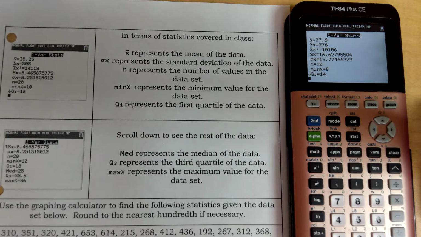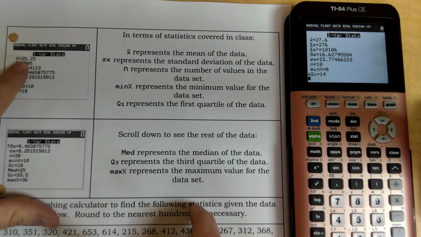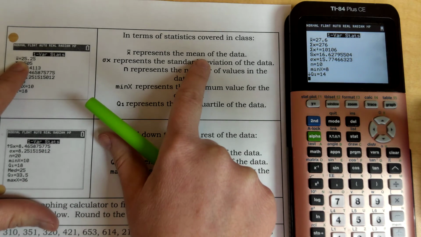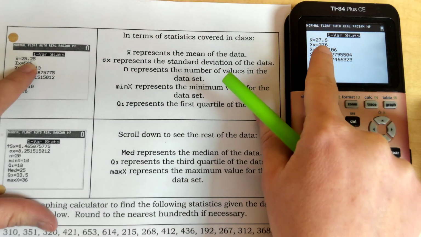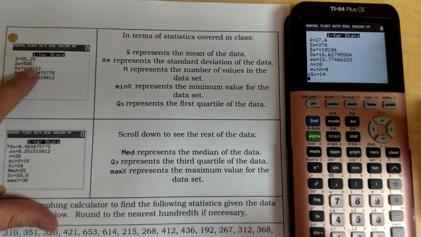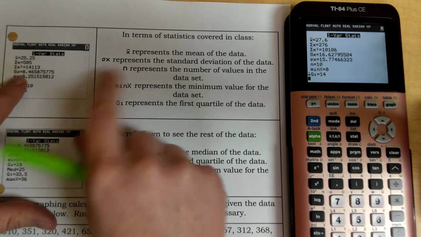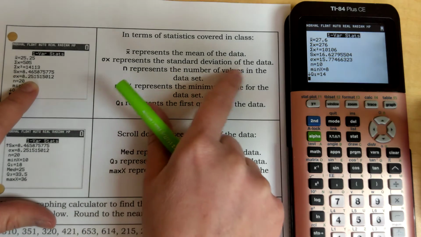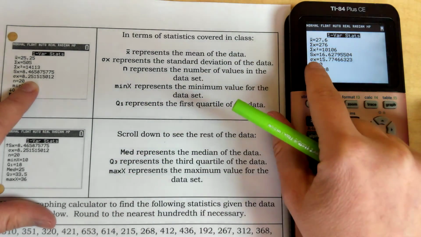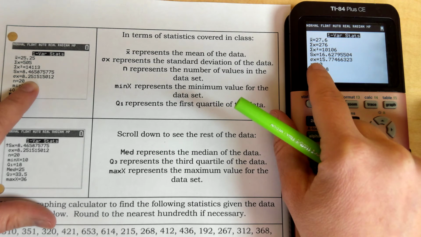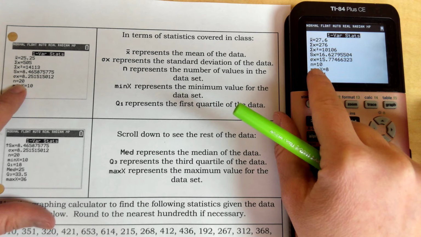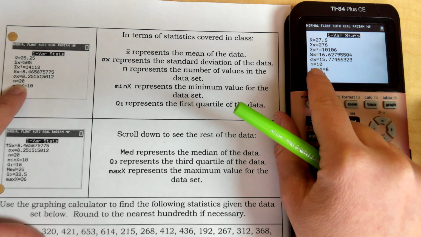On the back of your reference sheet, you will notice that I go over several of these, not all of them because we don't use them all right now, but a few of them. First, the x with a line over it represents the average of the data. Notice I have a different number here than on the sheet because I put in different data, but that's okay. Then the sigma with the x represents the standard deviation of the data. That's another value we have looked at before. Here's mine on the calculator and on your screenshot. Notice that there's an n next. N tells me how many values I've plugged into the set.